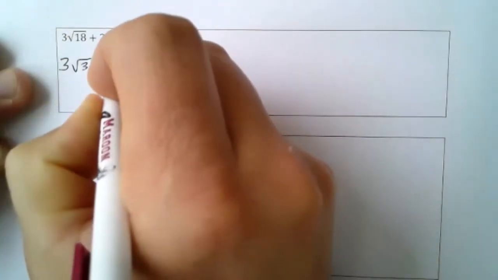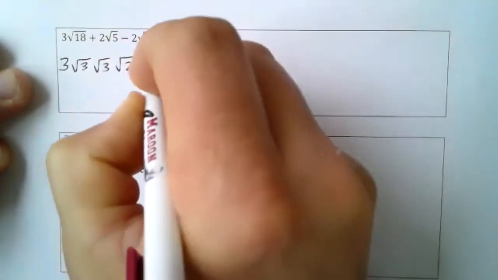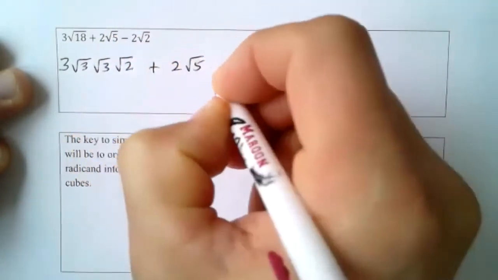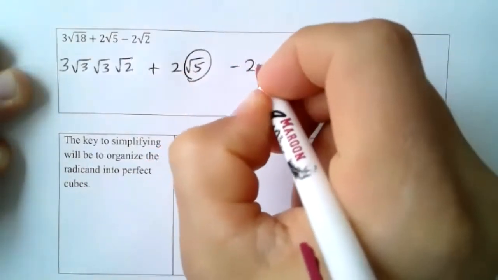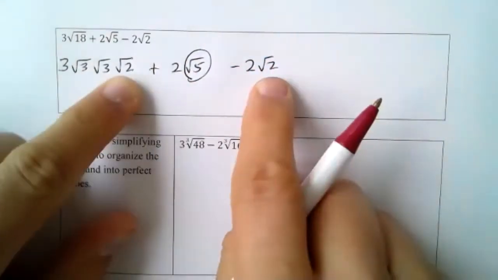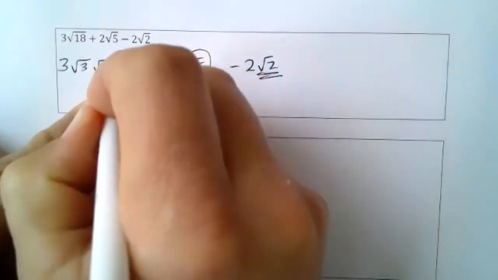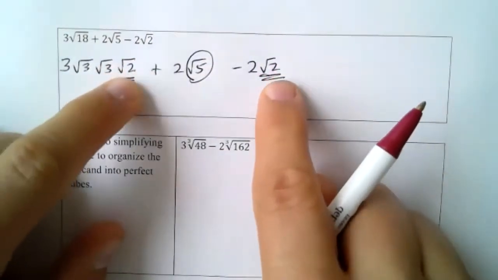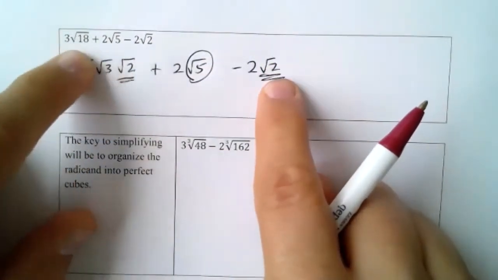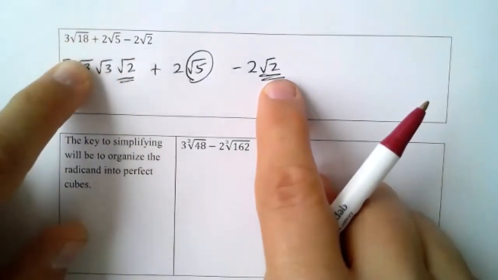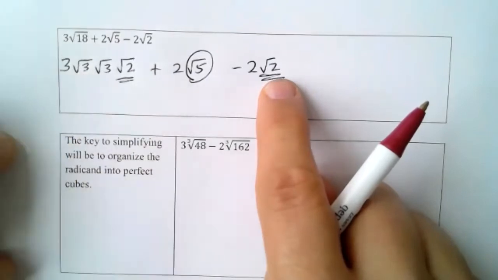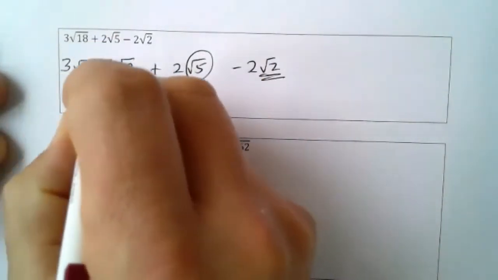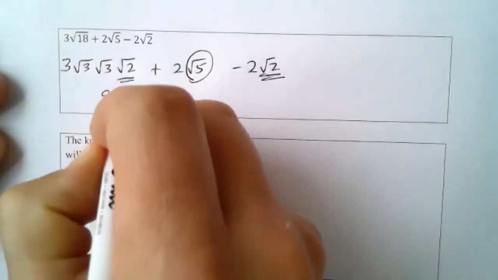Now I'm going to rewrite this a little bit differently. If you'll notice, I've got a square root of 5 here. That's kind of an oddball there. All right, so we've got the square root of 2 and the square root of 2, just like that. So these terms are going to be put together. All I have to do is figure out what's going on here. So I've got 3, and then the square root of 9 is 3. So 3 times 3 is 9.